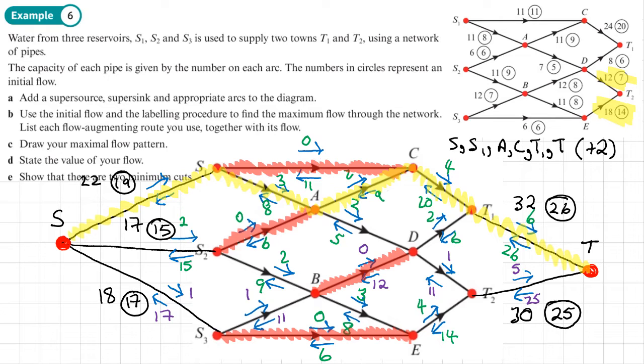So 1 and 21. Here 3 and 8 is going to become 1 and 10. Then 2 and 9 is going to become 0 and 11. 4 and 20 is going to become 2 and 22. And 6 and 26 is going to become 4 and 28. That means that the flow along T1T goes up by 2, so that now becomes 28. So now I have a flow of 28 plus 25, 53.